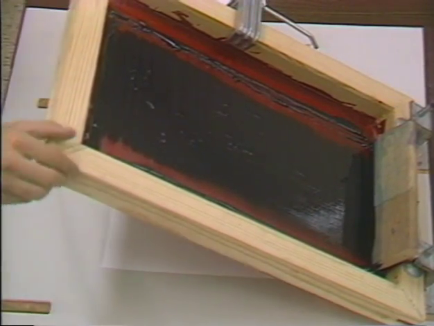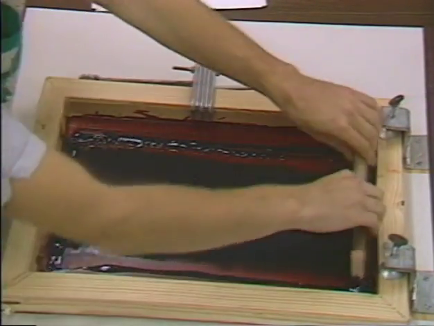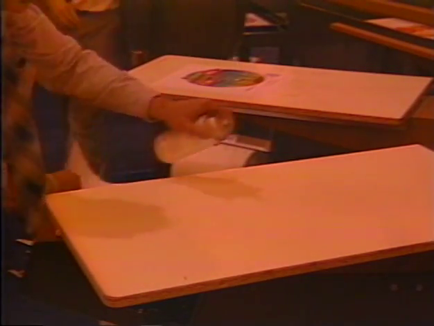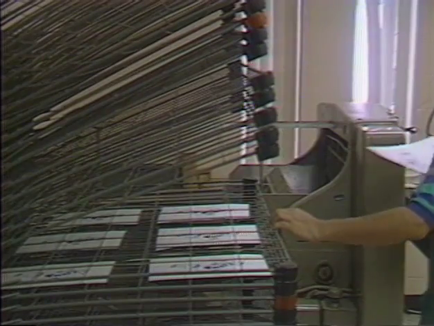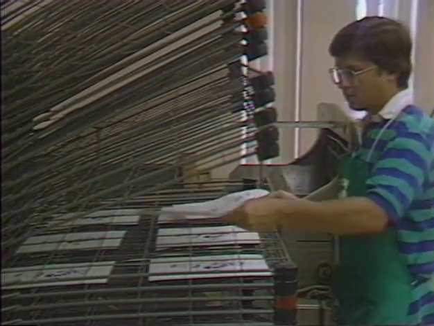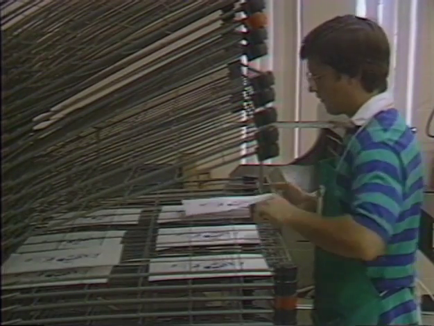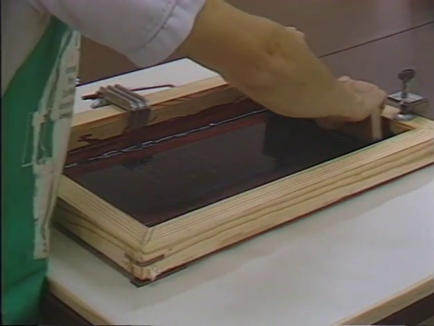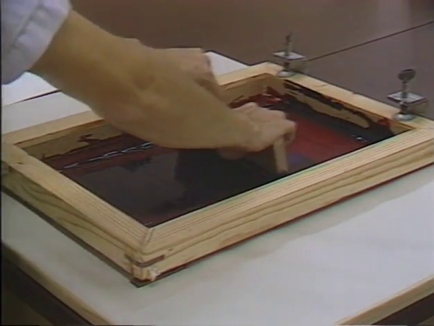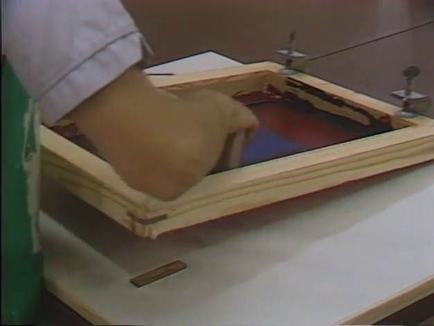Ink viscosity may be a factor when materials stick to the screen. Vacuum printing boards and spray adhesive are sometimes used to help eliminate problems of sticking to the screen. Freshly printed products are placed on drying racks until they are completely dry. This process is repeated until all required copies have been printed.